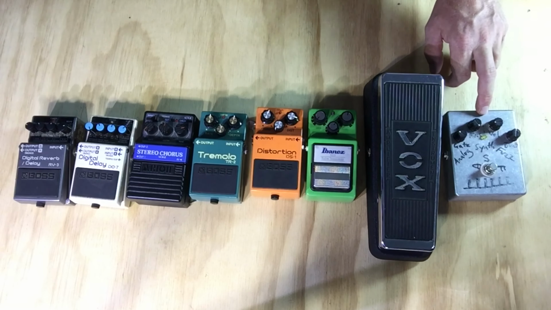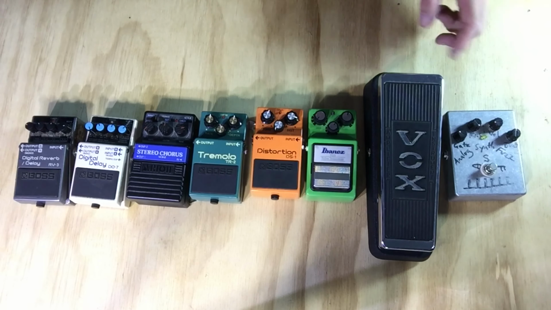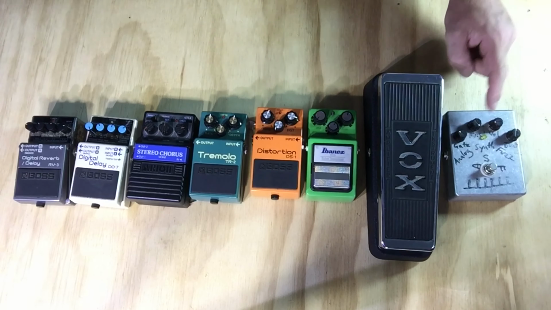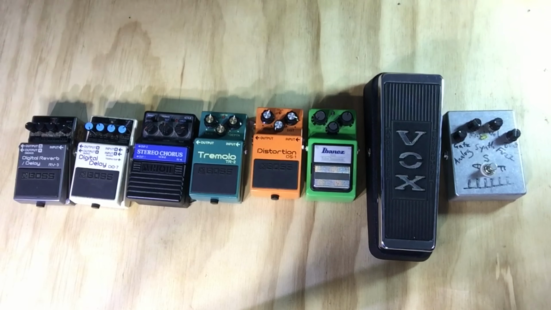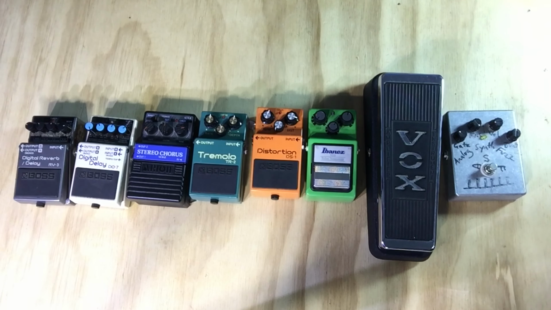Also with the fuzz pedal, you get some interesting effects when you roll the tone control back on the guitar, especially with single coil pickups. It definitely adds a lot of character to the sound, and it gives you an extra element of versatility, which you don't get when there's another pedal in front of the fuzz pedal.